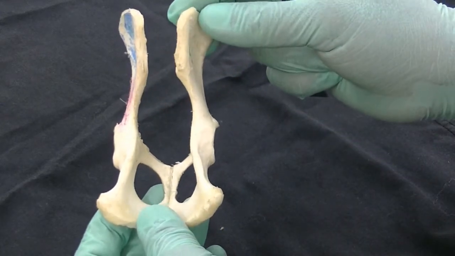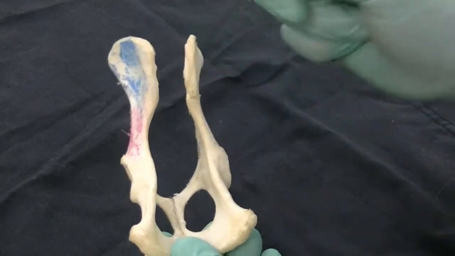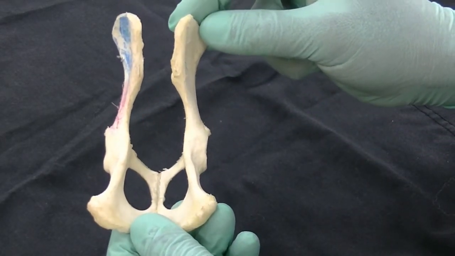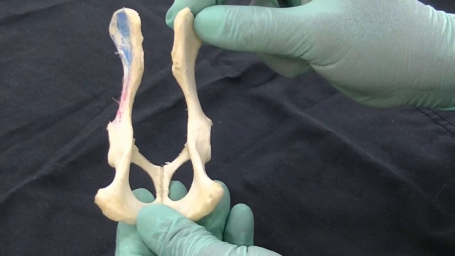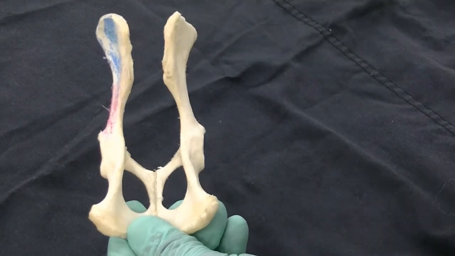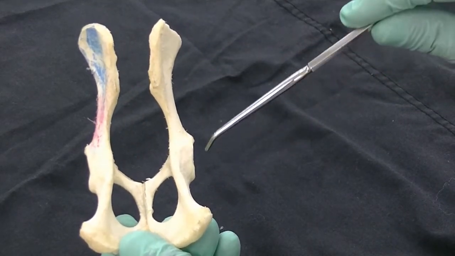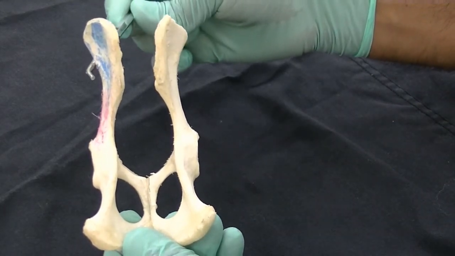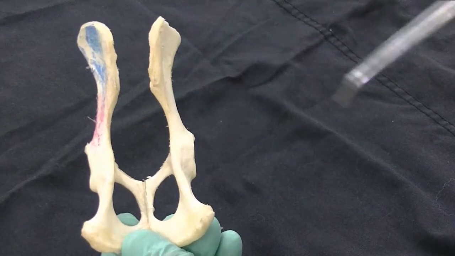Okay, so let's look at the pelvic bone first. Now here we're looking at the pelvic bone of the dog. It is seen as if we are seeing the bone from the dorsal view as well as caudal view. So as if we are standing behind the animal and we're looking at the pelvic bone from there. So we have the pelvic bone on one side and the pelvic bone on the other side. So this is your right pelvic bone and that is your left pelvic bone. The lateral surface, the medial surface.